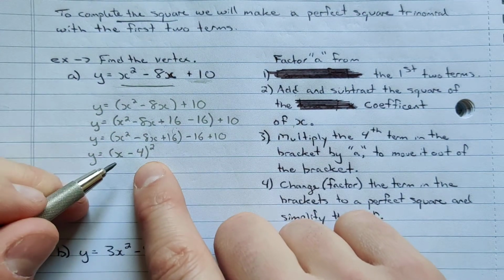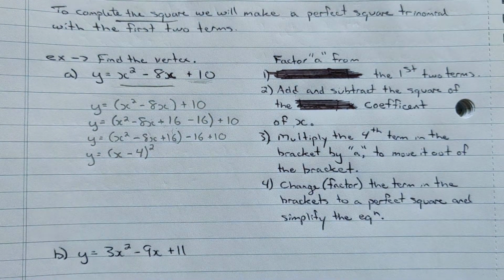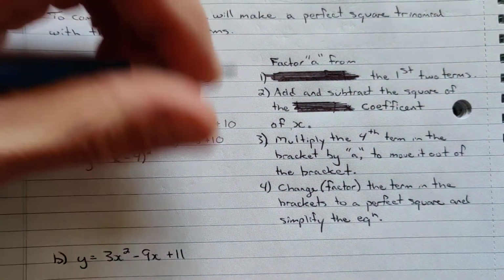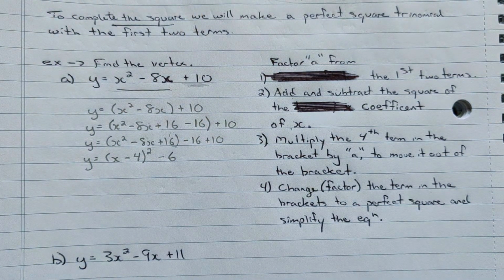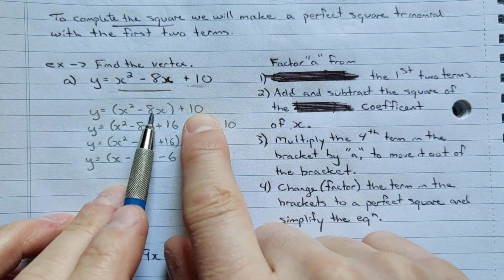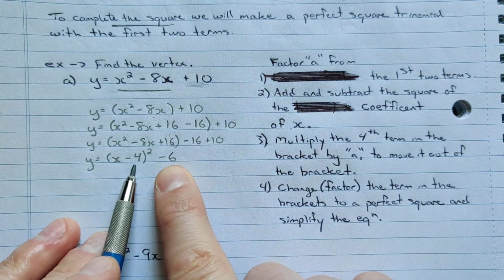We made this perfect square trinomial ourselves. And then we simplify the last two terms. Negative 16 plus 10 is going to give us negative 6. There, we've converted a trinomial in standard form to a vertex form of the trinomial.